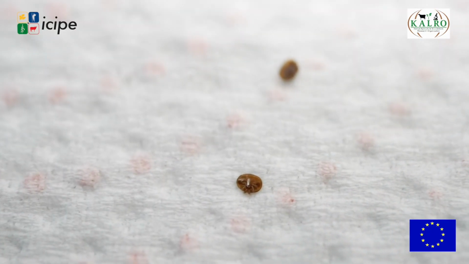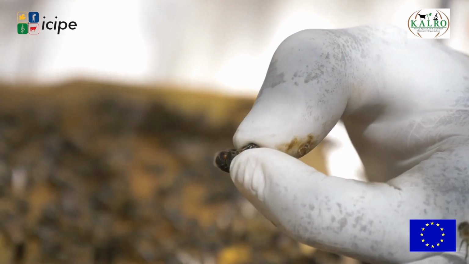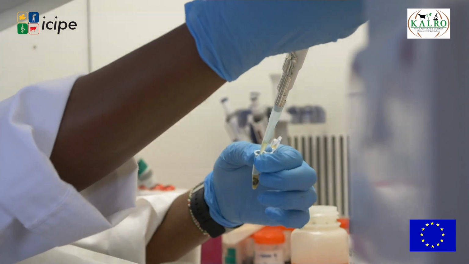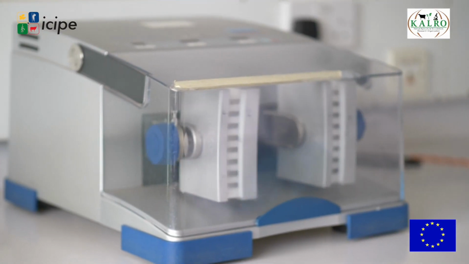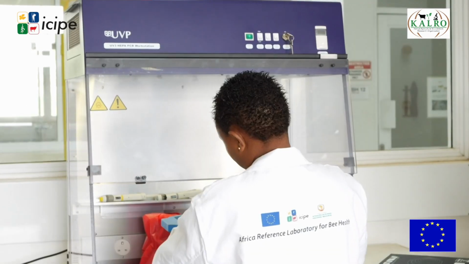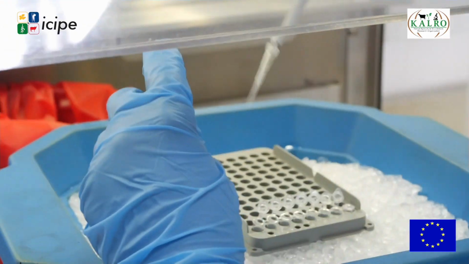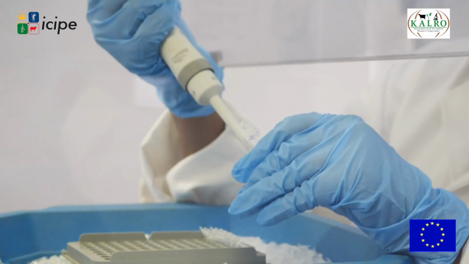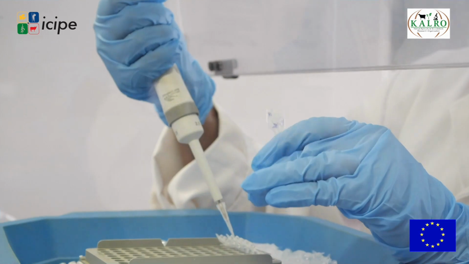What we do within our lab, we collect Varroa and the bees in the field, and in the lab we extract RNA using our tissue lyser machine, and then we use PCR to detect the different viruses that are associated with the mite and with the bees.